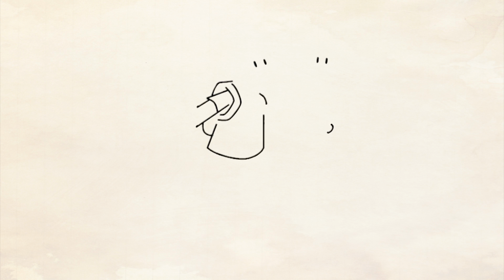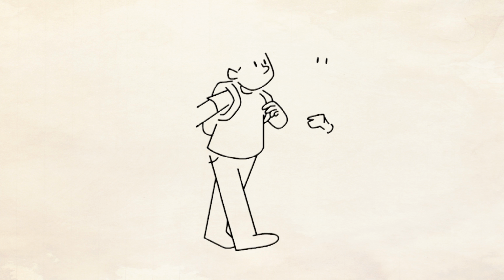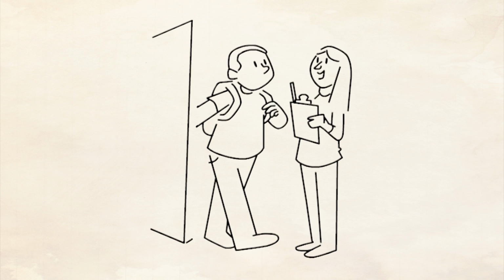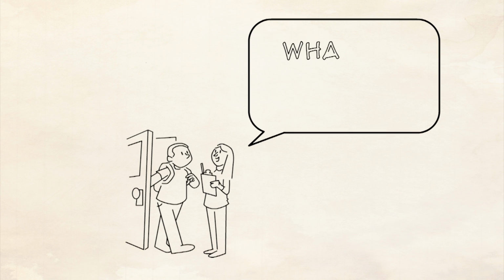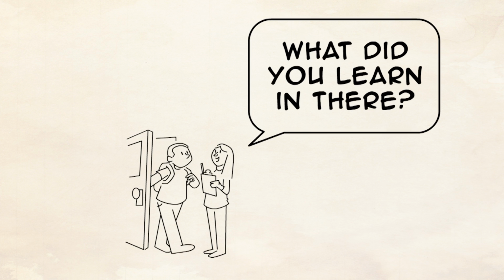I think about learning objectives this way. Whenever I teach anything, I imagine that there's someone outside of the room taking an exit poll, asking people, "What did you learn in there?" My hope is that my students answer something that's pretty close to my learning objectives.